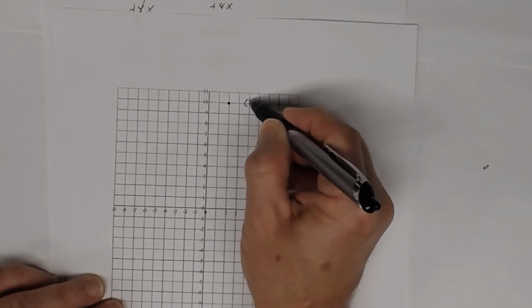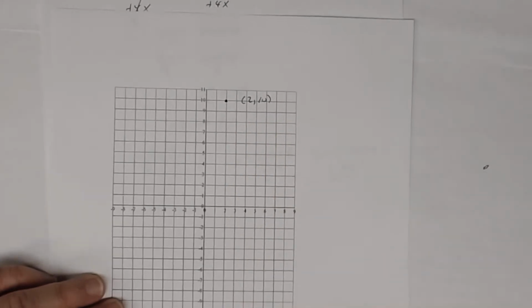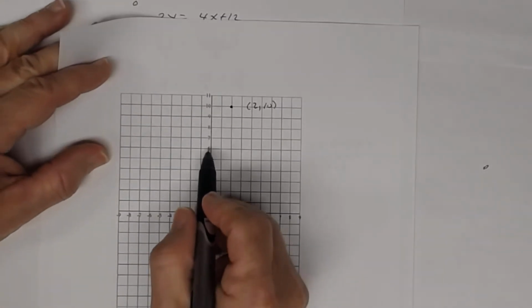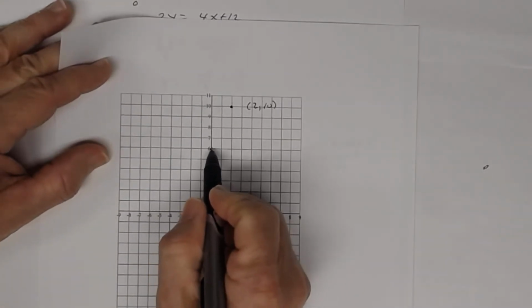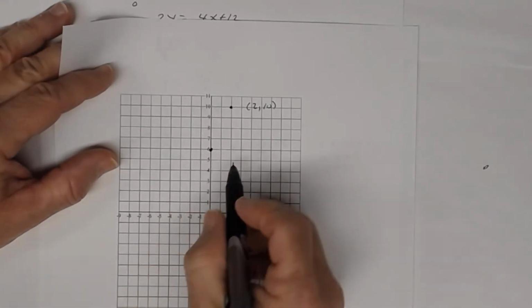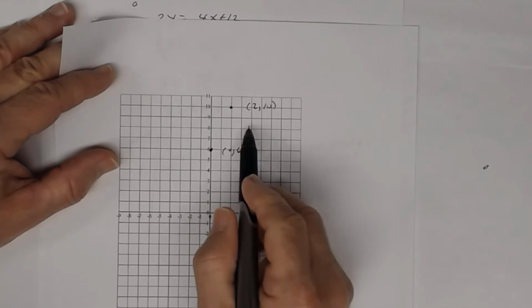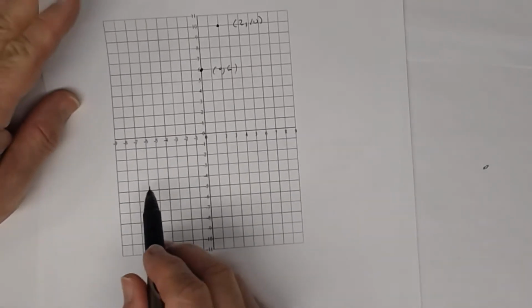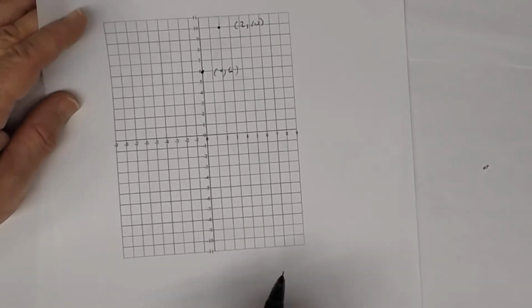Right? So that's 2, 10. And the ordered pair 0, 6 lies here as well, on the positive part of the y-axis. So 2, 10 is in quadrant 1. Remember, this is quadrant 1, this is quadrant 2, quadrant 3, quadrant 4.